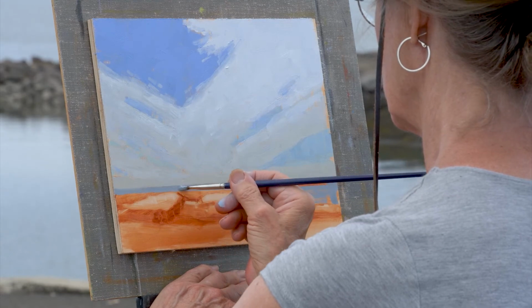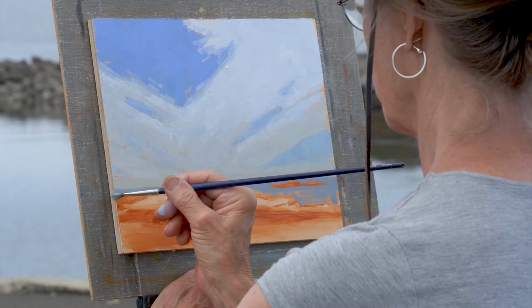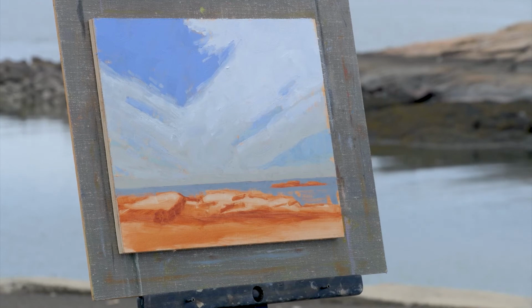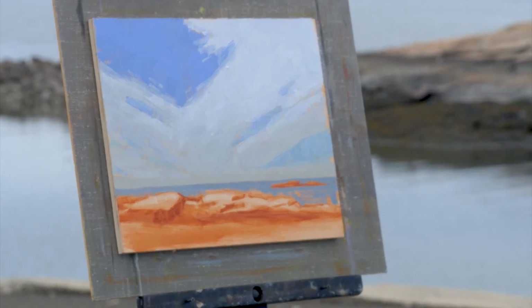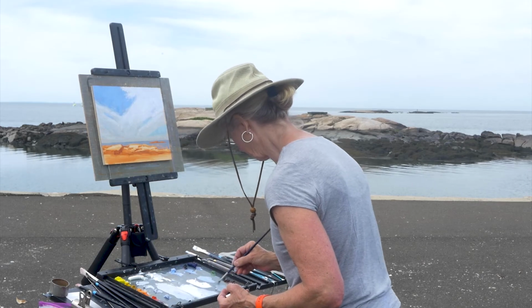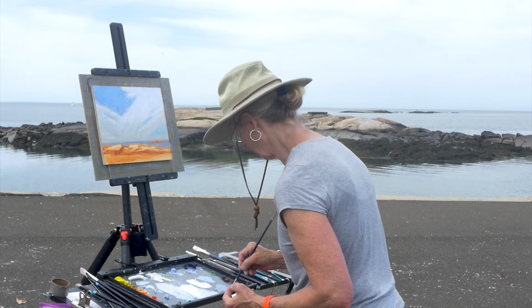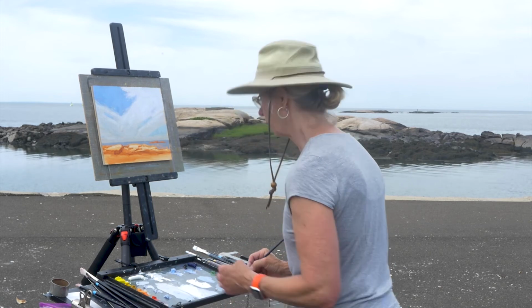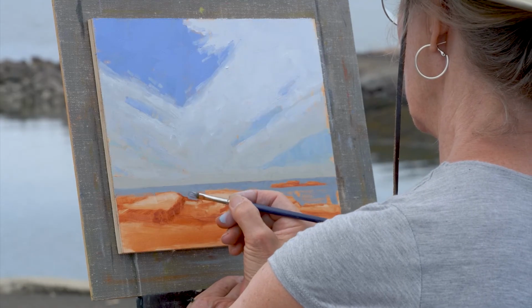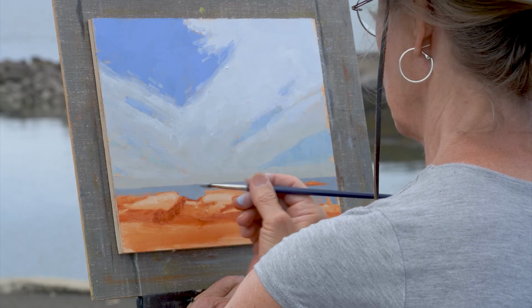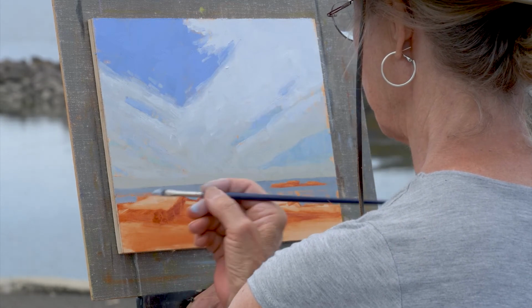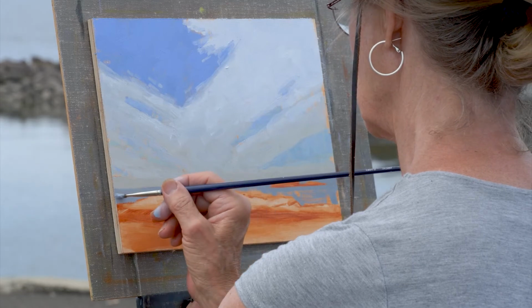The water will pick up a little more blue color from the sky and has more differences between the values as it gets closer. The effect of atmospheric perspective affects everything, including the distant water.